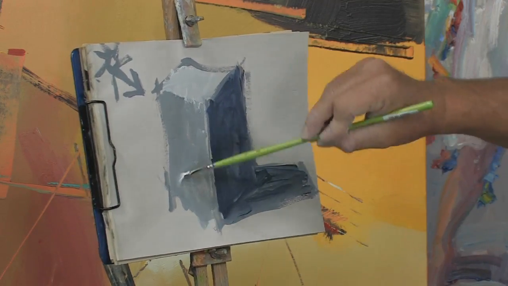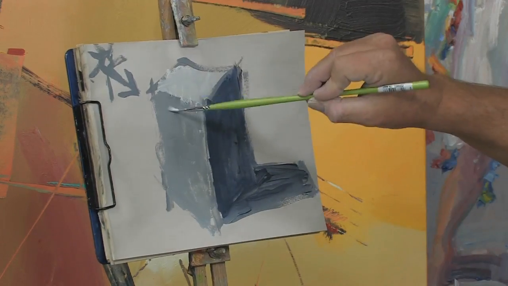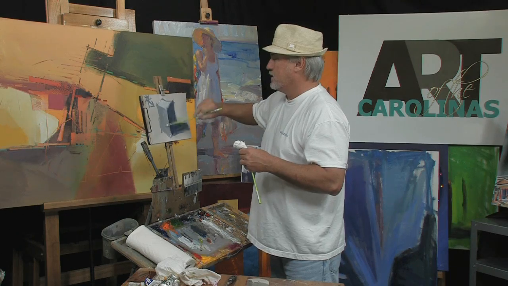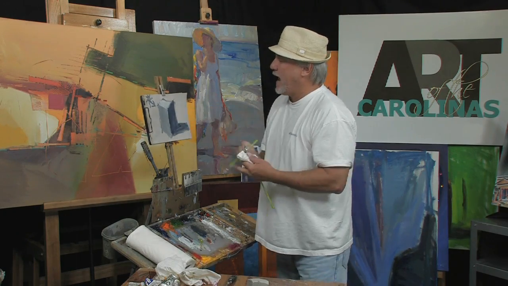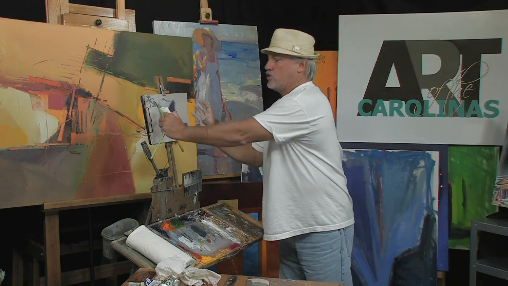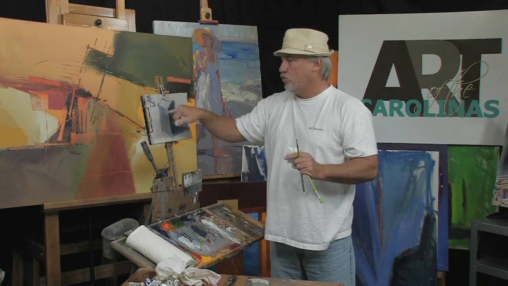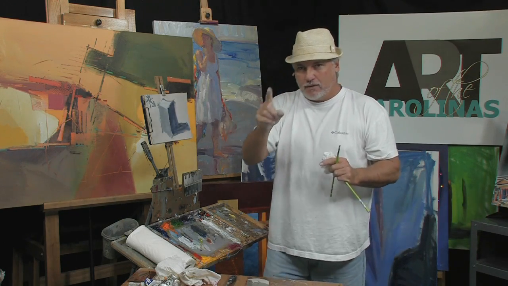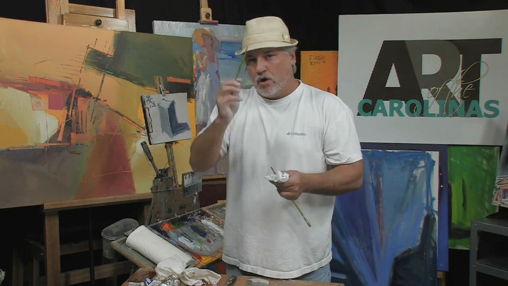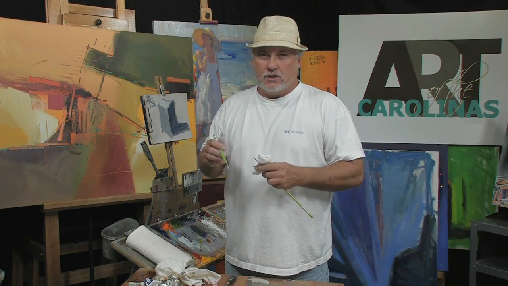Okay, now I'm going to wrap this up. This is number 1. Come back for part 2. But do you see how I made a 2-dimensional surface look 3-dimensional by describing 3 different light planes? Come back for number 2.